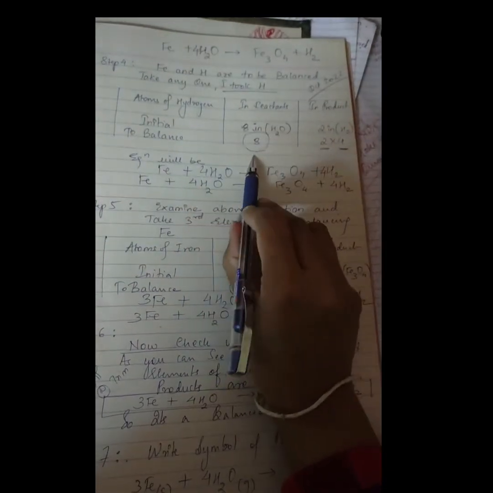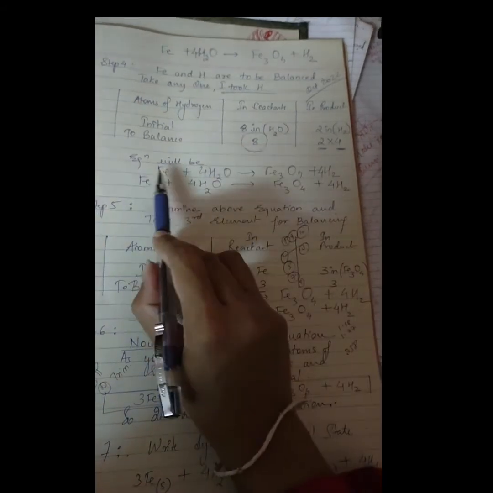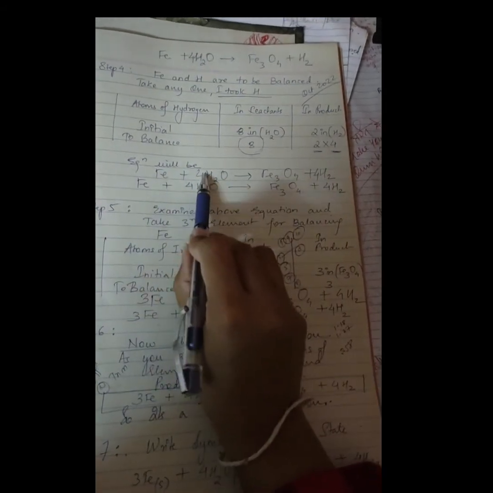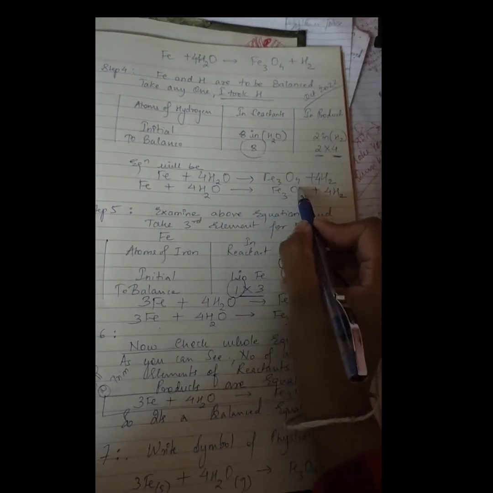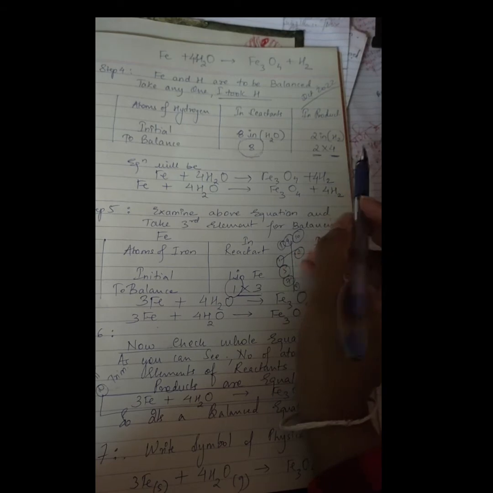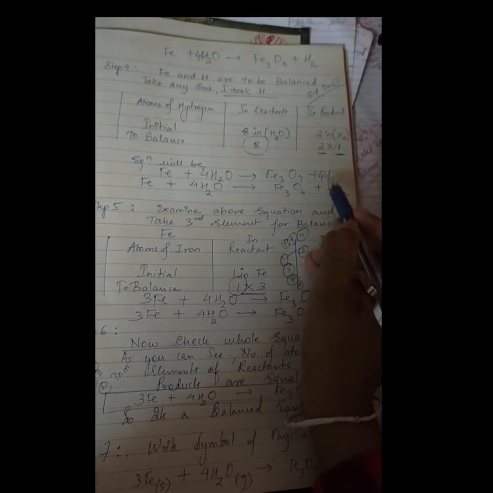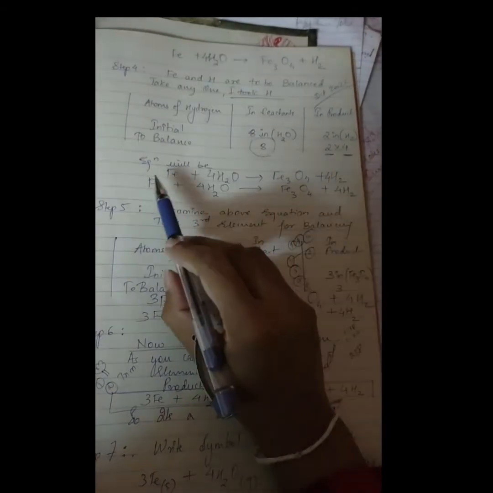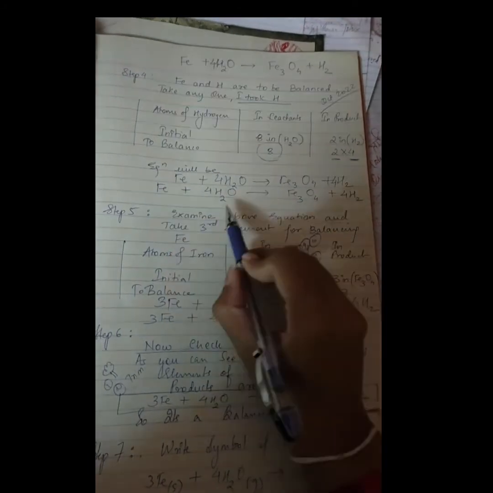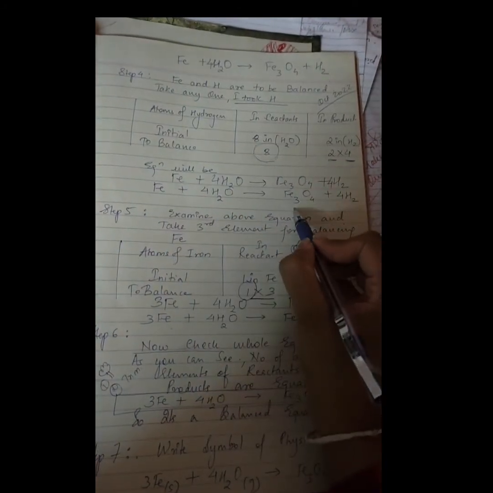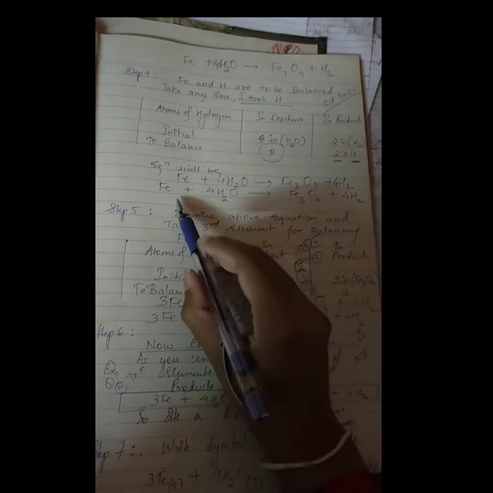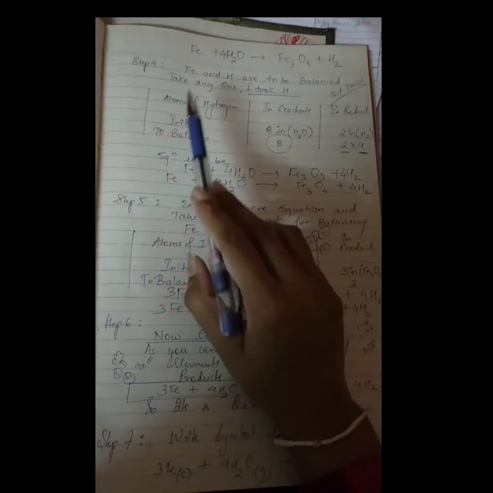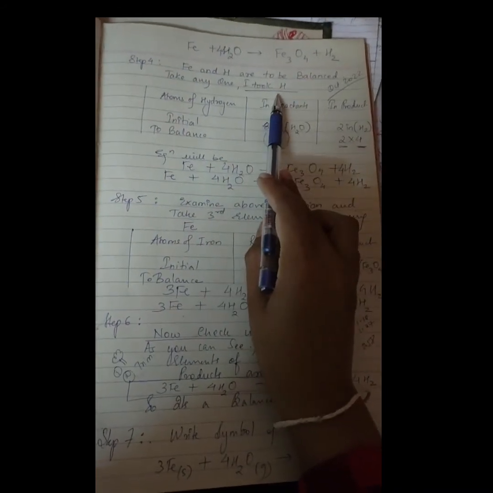So now what will the reaction be? Fe plus 4H2O, this was already there, gives Fe3O4. As we need to balance hydrogen, we multiplied by 4. So the equation becomes Fe plus 4H2O gives Fe3O4 plus 4H2. Understood? First we balanced oxygen, then we took hydrogen for balancing.